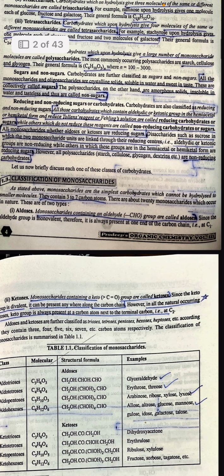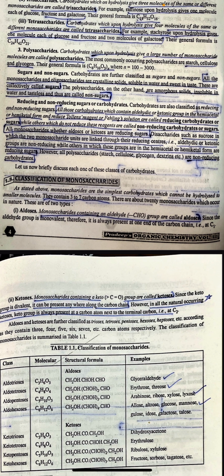Now see the classification of the monosaccharides. As stated above, monosaccharides are the simplest carbohydrates which cannot be hydrolyzed to smaller molecules. These contain 3 to 7 carbon atoms. There are about 20 monosaccharides which occur in nature. First of all, they have two types. First is aldoses. Monosaccharides that contain an aldehyde group are called aldoses.